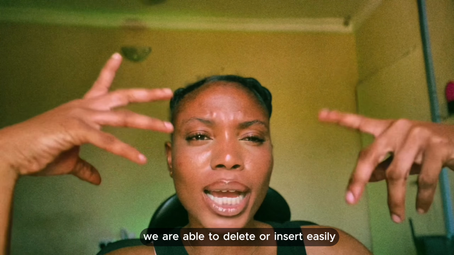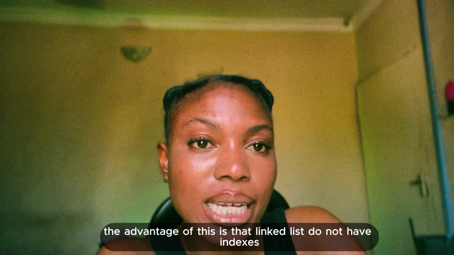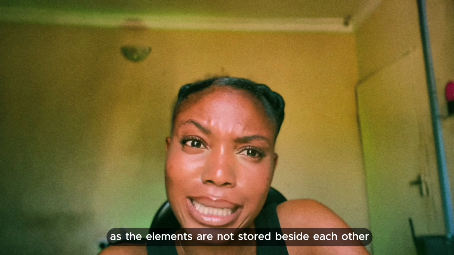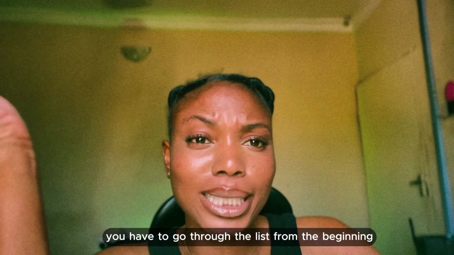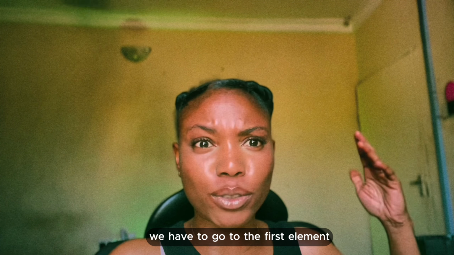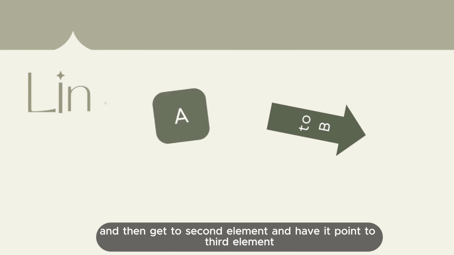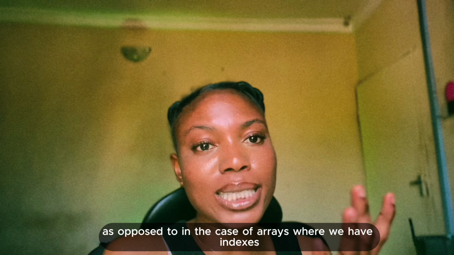So with linked lists, we are able to delete or insert easily. The disadvantage is that linked lists do not have indexes, as the elements are not stored beside each other. So this means if you're looking for an element, you have to go through the list from the beginning. For example, if you're looking for the, say, third element, you have to go to the first element, have it point to the second element, and then get to the second element and have it point to the third element, as opposed to in the case of arrays, where we have indexes.